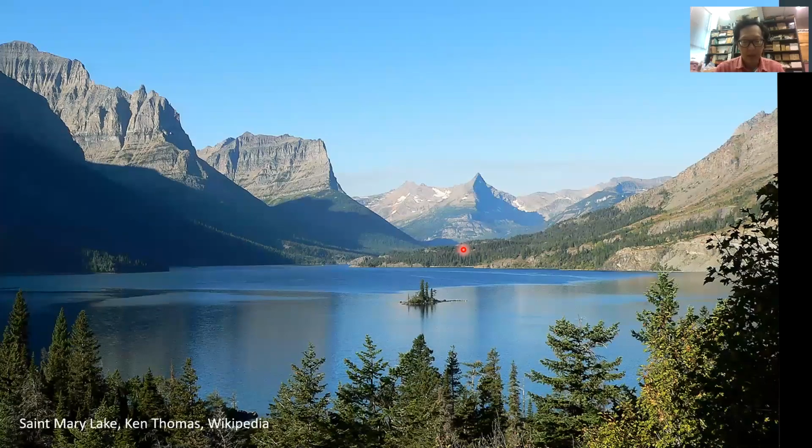This is another example of the agents of glaciation. Again, the massive amounts of glaciation happened 18,000 years ago, so you're not going to see that. You just see the remnants, these alpine glaciers up high.